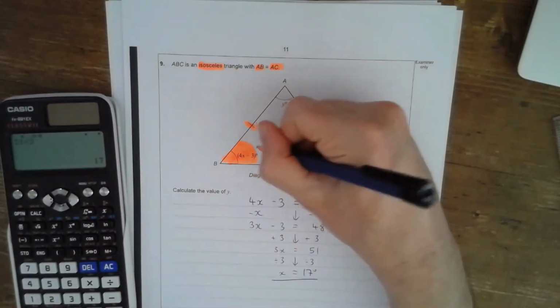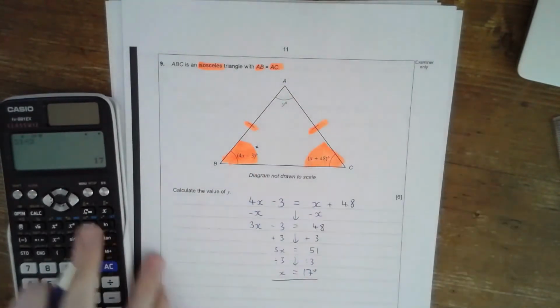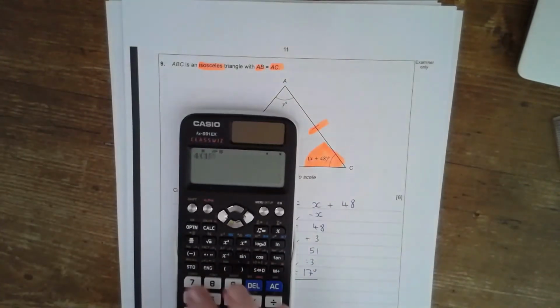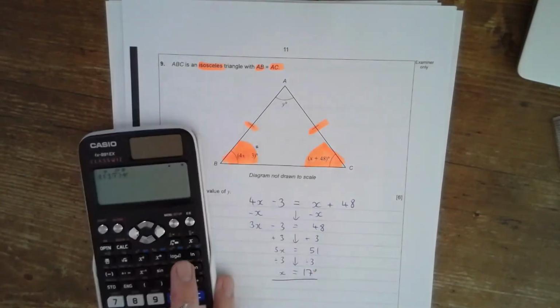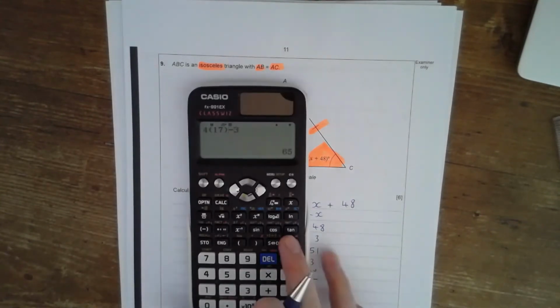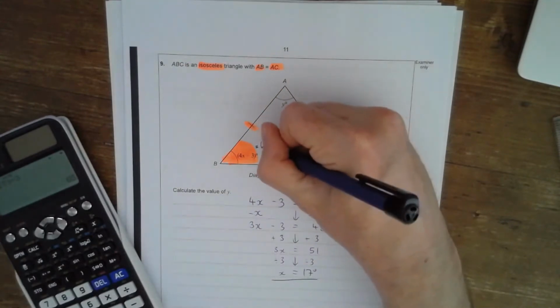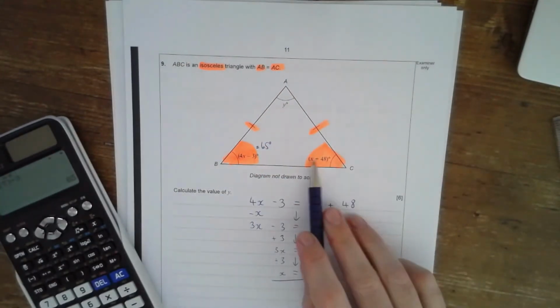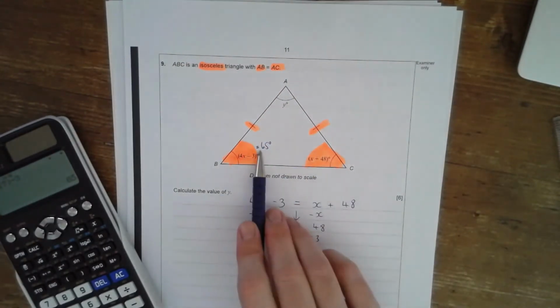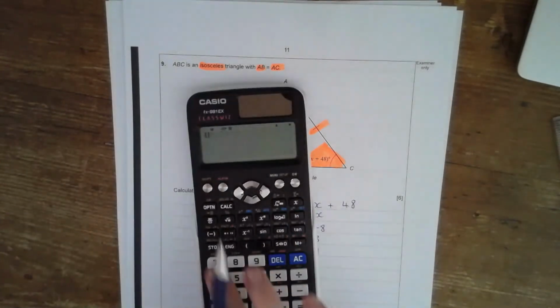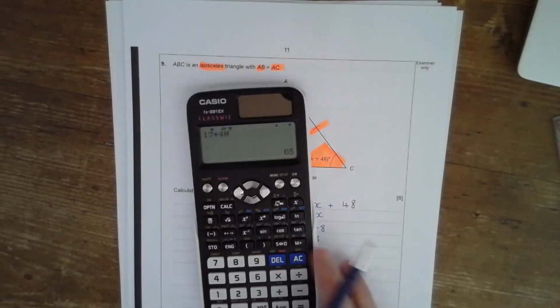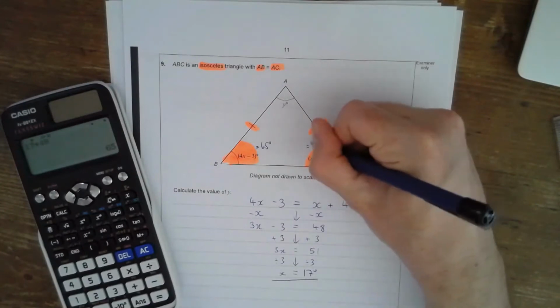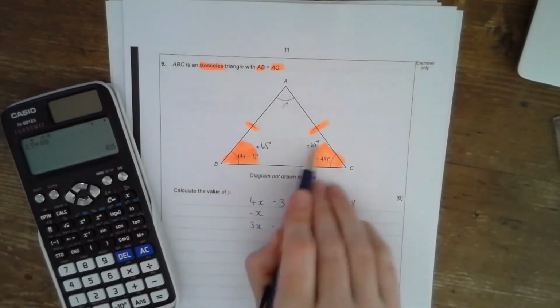So now I can go and work out actually what this is as a number. So 4 times x, so 4 times 17, minus 3, is equal to 65 degrees. This angle is 65 degrees, and if I put in 17 plus 48, I should also get 65 degrees. 17 plus 48 is indeed also 65 degrees. I now know what these two angles are.